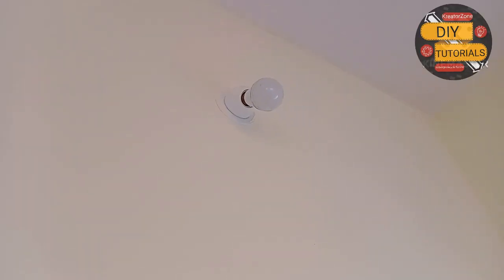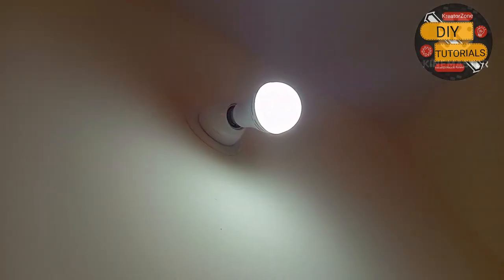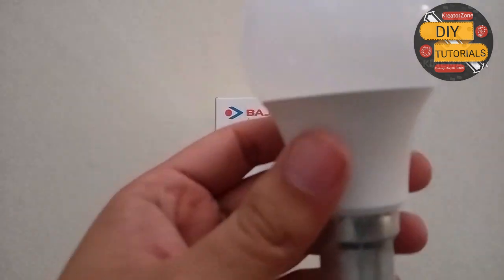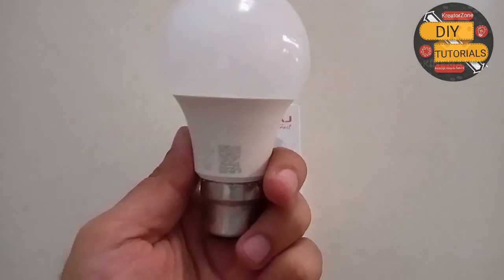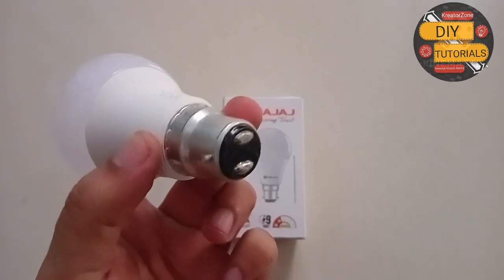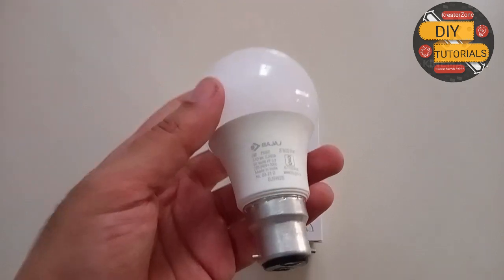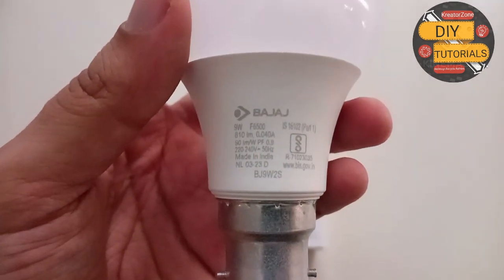For instance, the normal LED bulb would be cost effective, but in terms of looks as well as the ability to power on when there is a power failure, it's not going to be there. Whereas an inverter bulb is slightly more expensive, but when there is a power failure, it's going to light on.